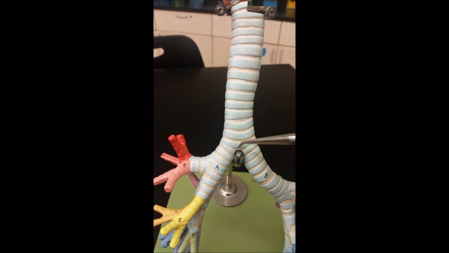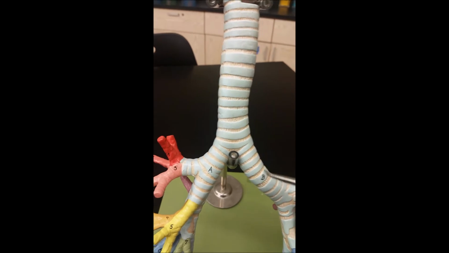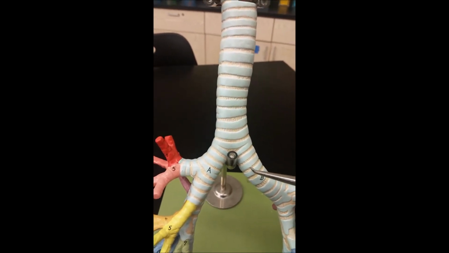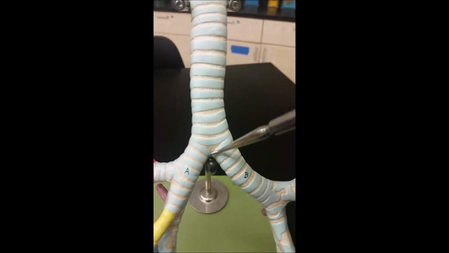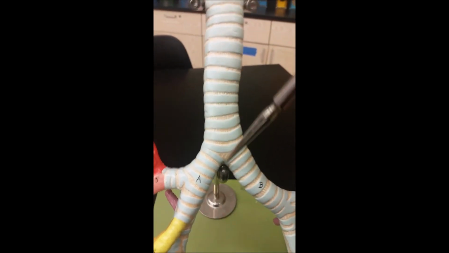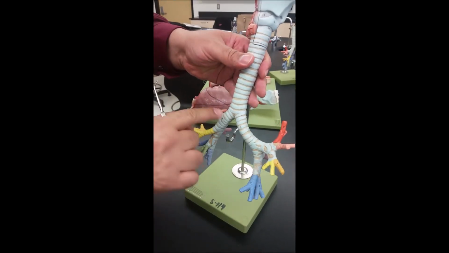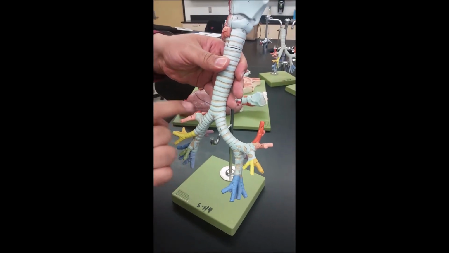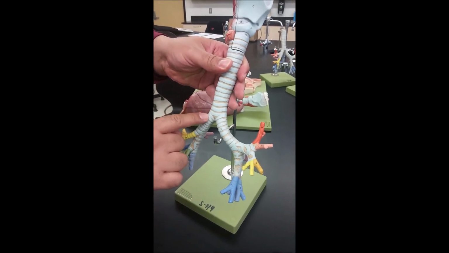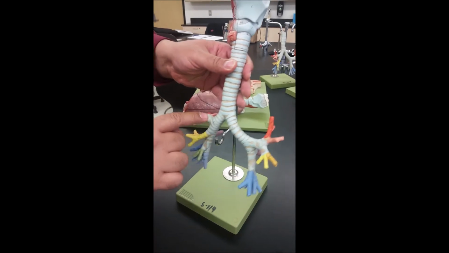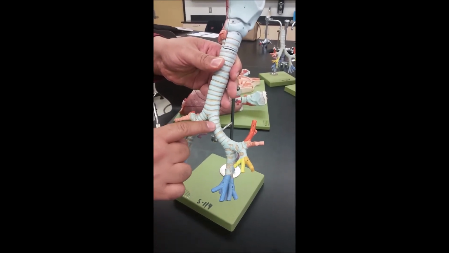At the level of the bifurcation, this is the trachea. This is the right primary, and this is the left primary or main bronchus. At the bifurcation, exactly this part right here, is called the carina. After the trachea, you have two primary bronchi. This is the right, and this is the left. The right primary is also called the right main bronchus, and this is the left primary or left main bronchus.